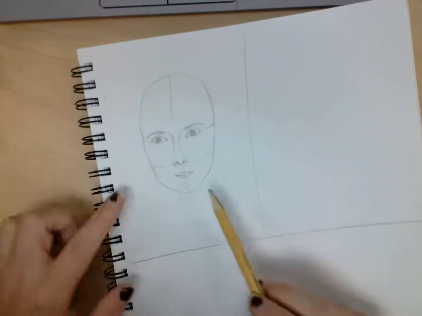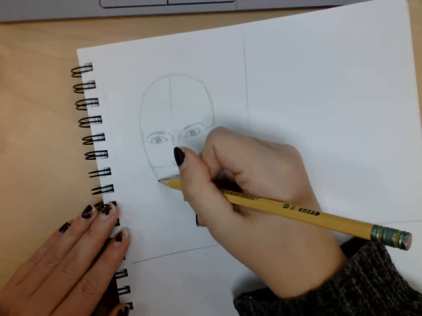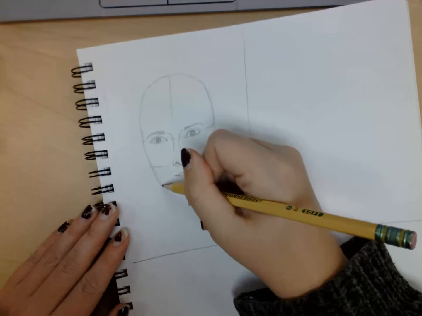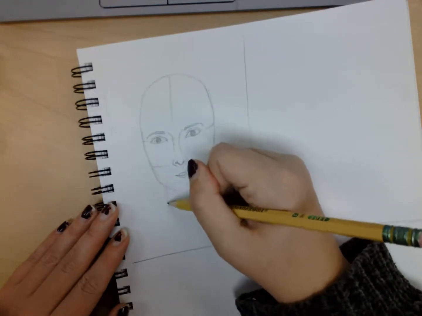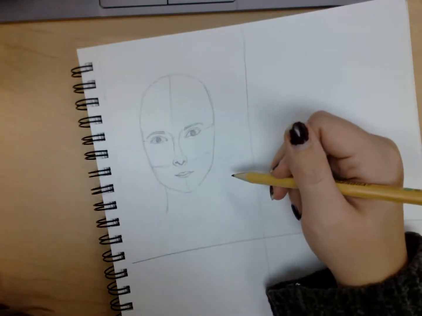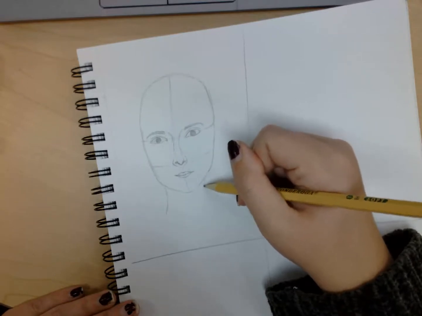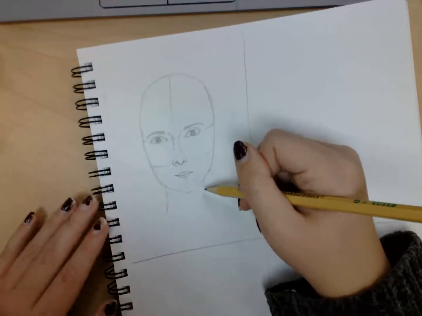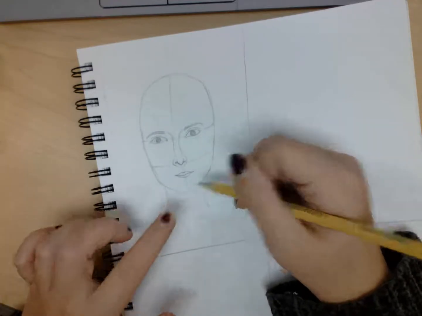Okay, so now I have this in here. I'm going to go ahead and sketch in where her neck is at. And I'm looking at where it connects to her head. So I have this jawline area and then this line kind of down here. Like this. Okay, and then I am doing the same thing over here. Remember, we don't want to make it too tiny. We don't want it to look like it's coming out of her chin.